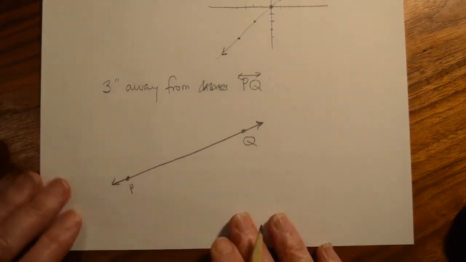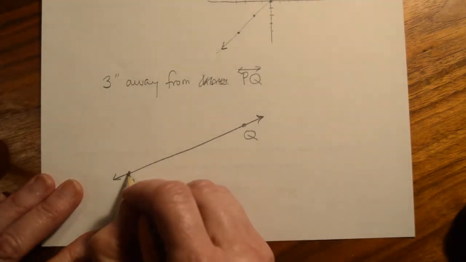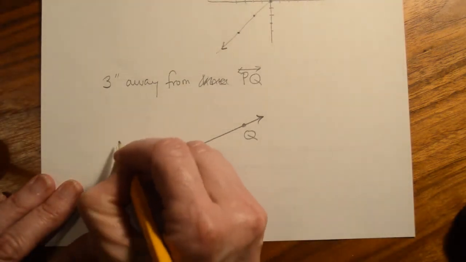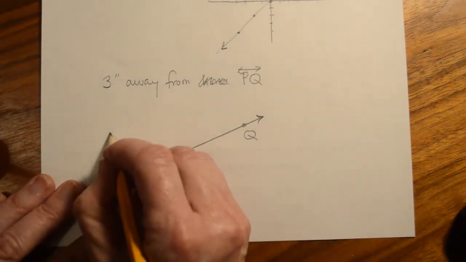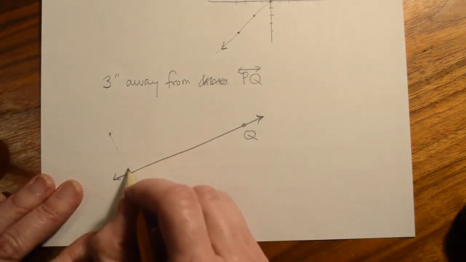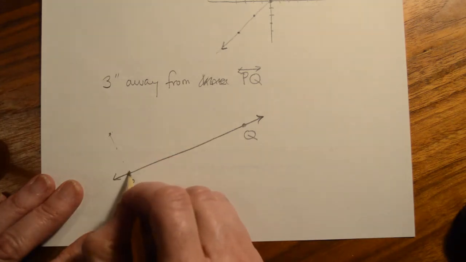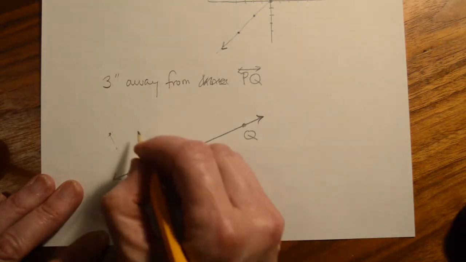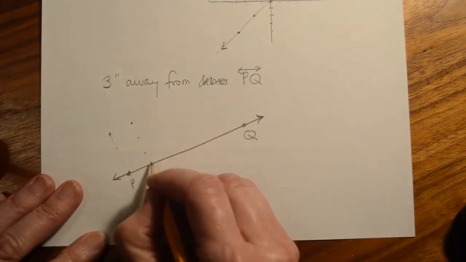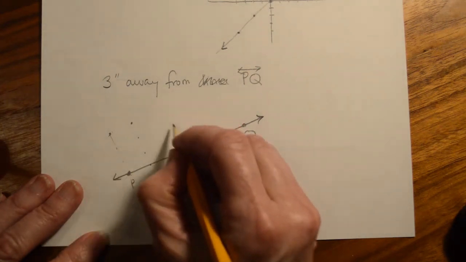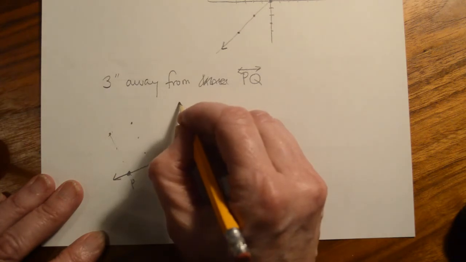Oops, you couldn't see that. Sorry. Okay, so if I were to go 3 inches away, let's say 1, 2, 3 inches away, again, we measure distance. If we've got a point that's 3 inches away, it's because we drop a perp and that perp is 3 inches long. Then I would do another one that is going to be 1, 2, 3 inches away. Then I could do another one. It would be out here.